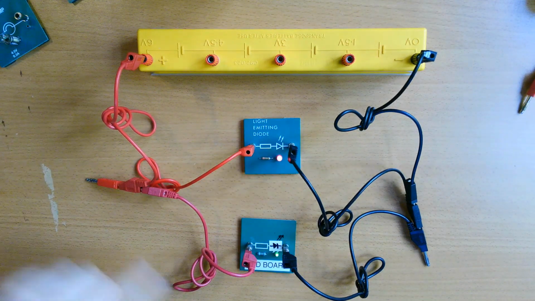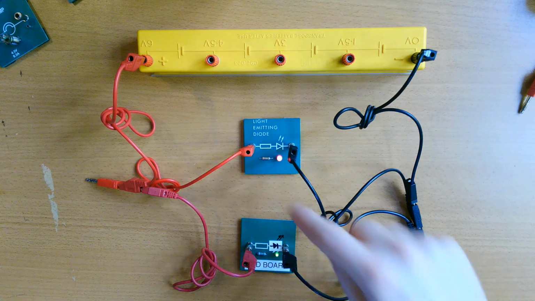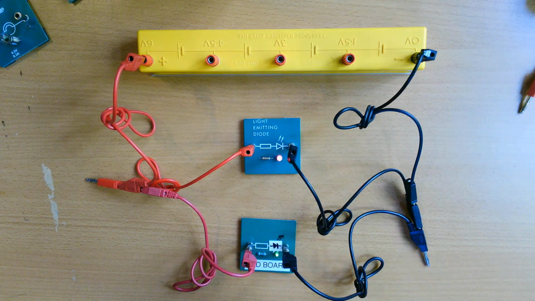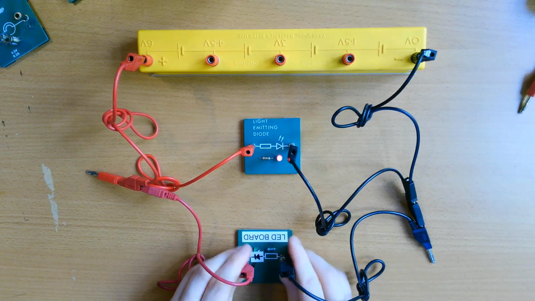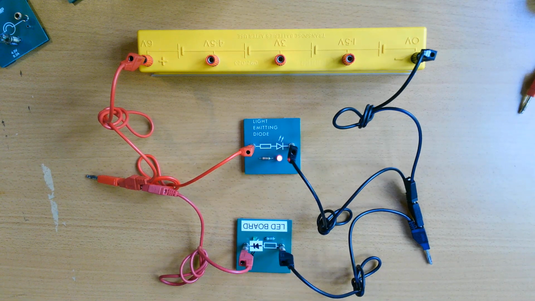And you see plus to minus, which means my arrows are pointing the right way, sorted, my LEDs are connected up properly. But if I turn one the other way, it won't light, but it doesn't affect the other LED, which is in a parallel branch.